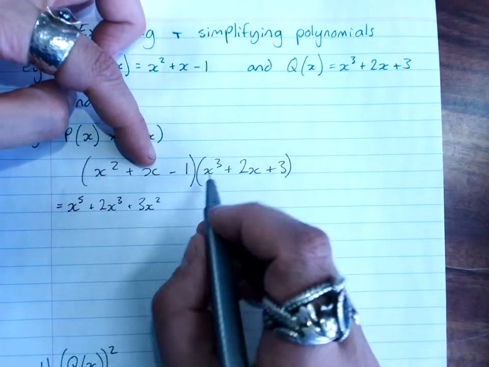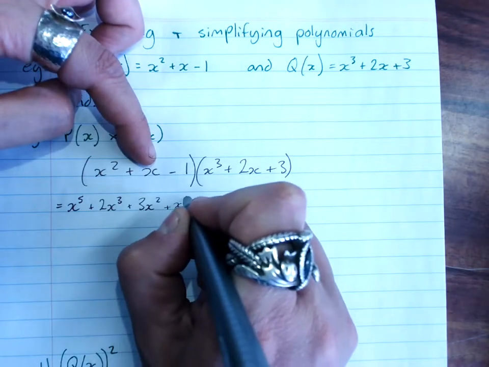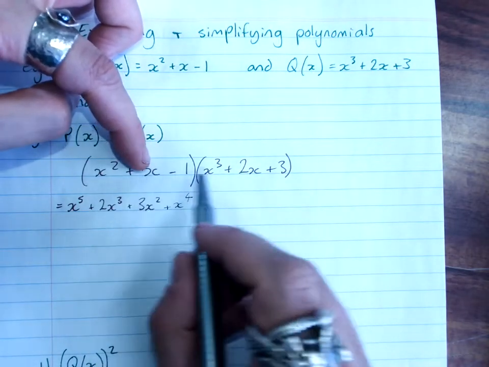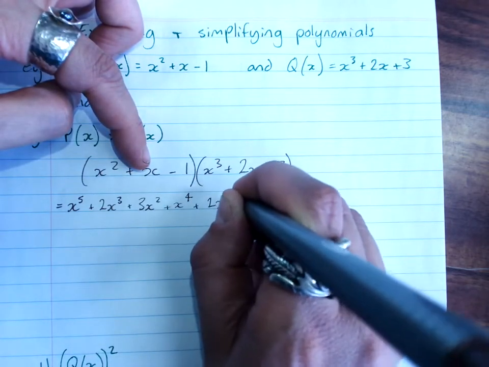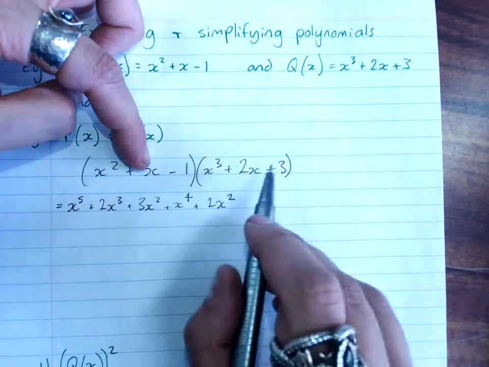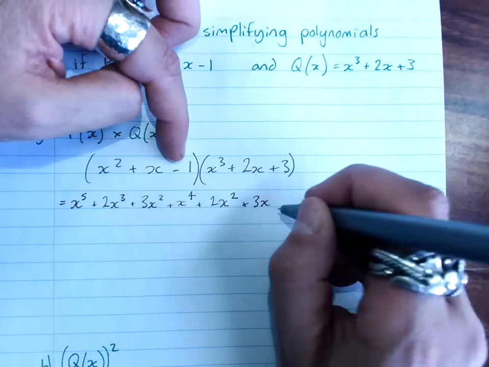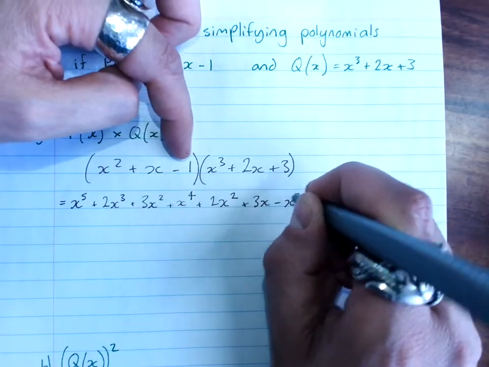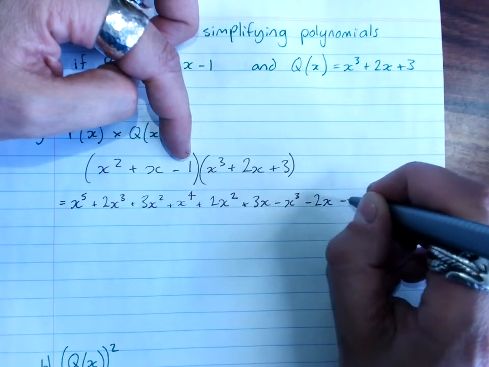x times x cubed. Now see, we pop back up to a higher power. x times 2x. x times 3. Negative 1 times x cubed. Negative 1 times 2x. Negative 1 times 3.